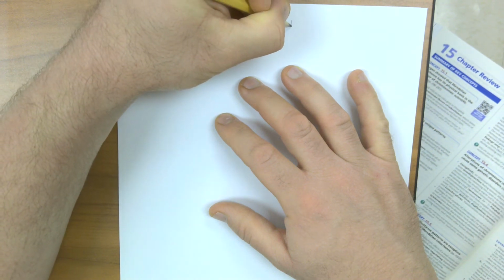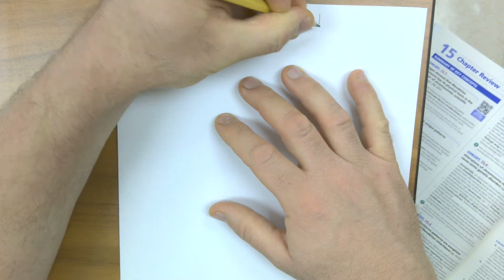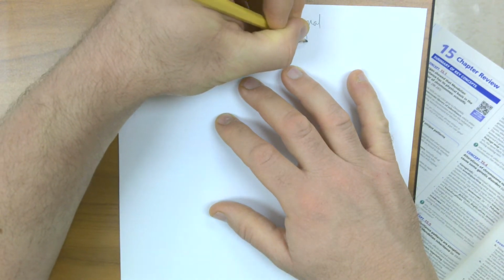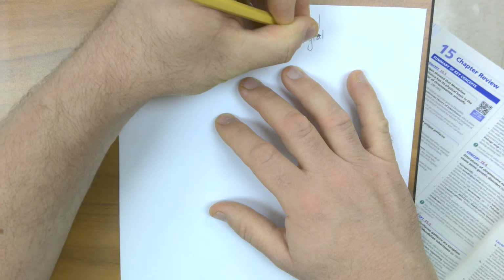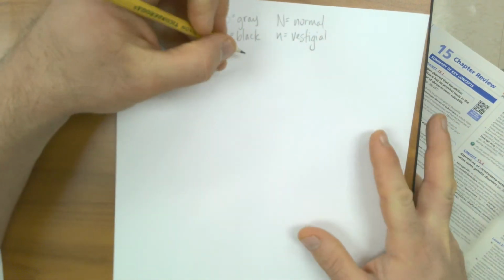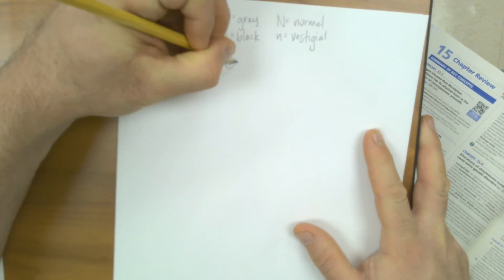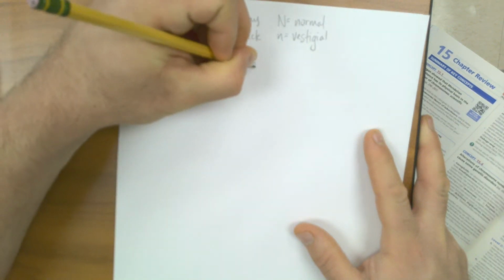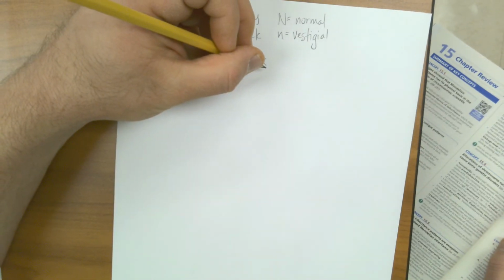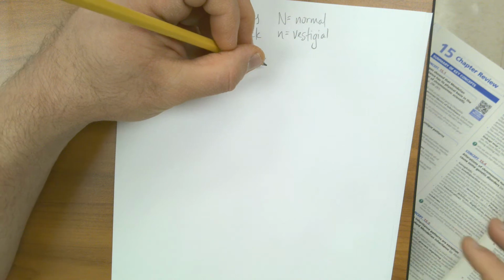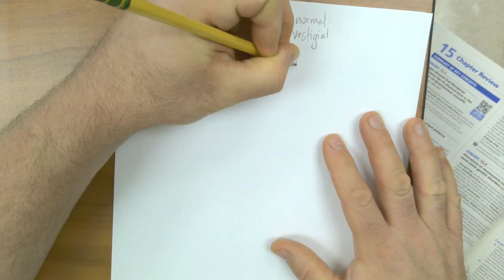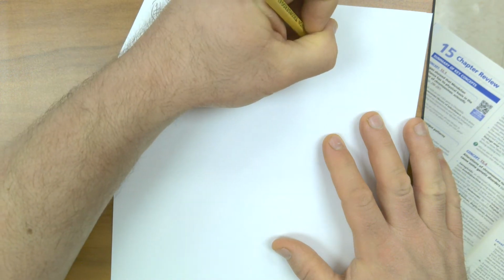So we use capital N for normal, and a lowercase n for vestigial wings. That means they have these little dinky wings that they can't use for flight. All right. So the fly is heterozygous for these traits. So that's big G, little g, big N, little n. Let's see. It is mated with a black fly with vestigial wings. So that means it's homozygous recessive for both traits. Again, this is a test cross.